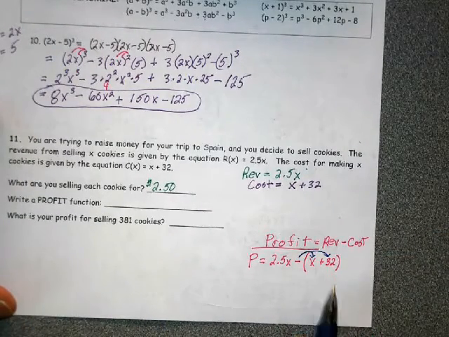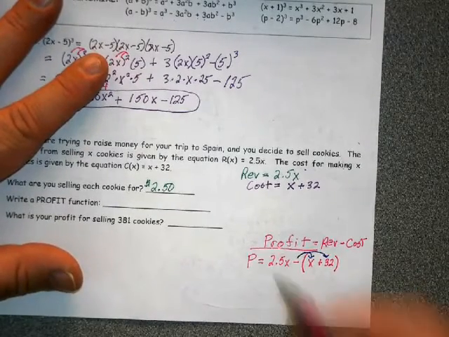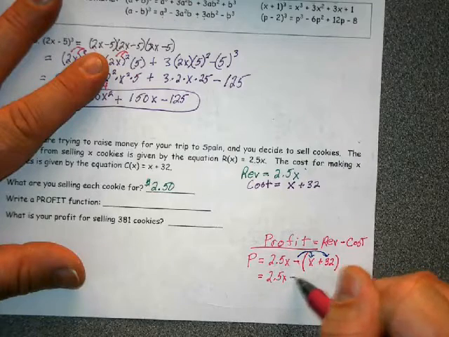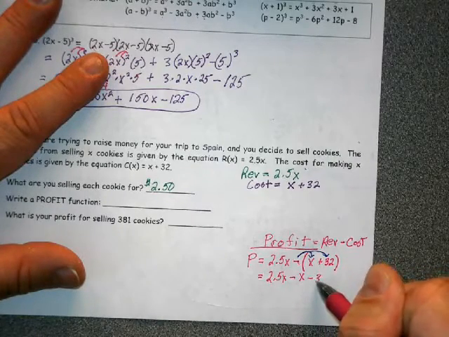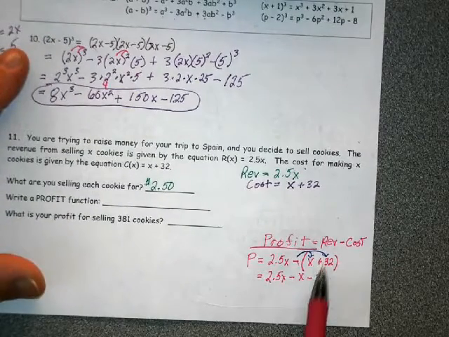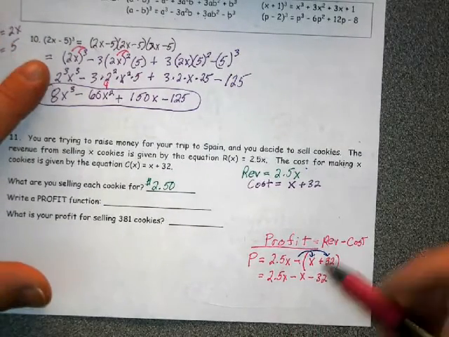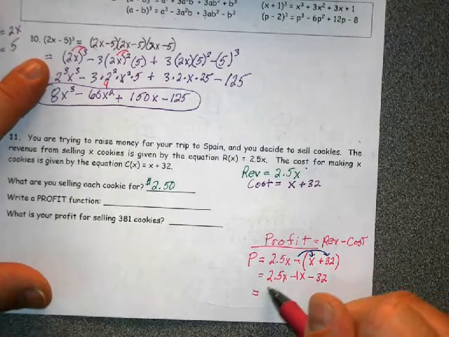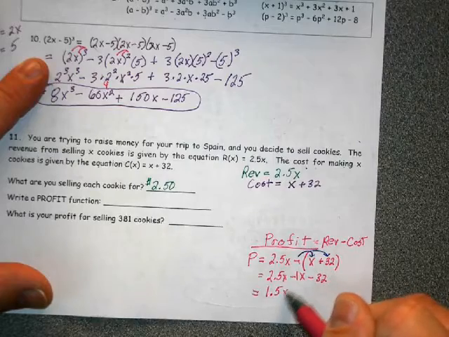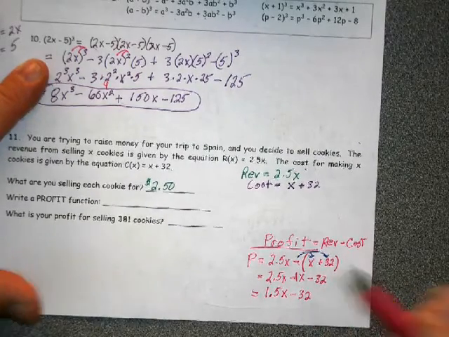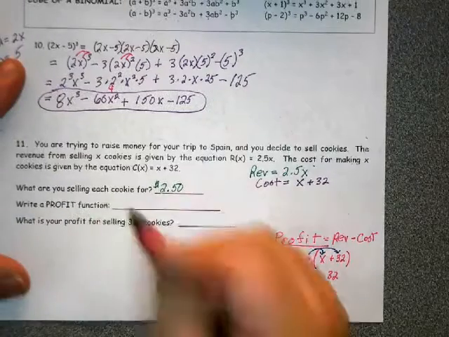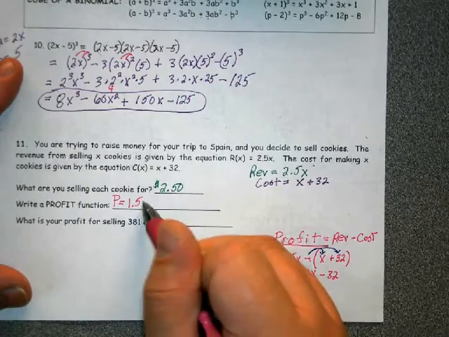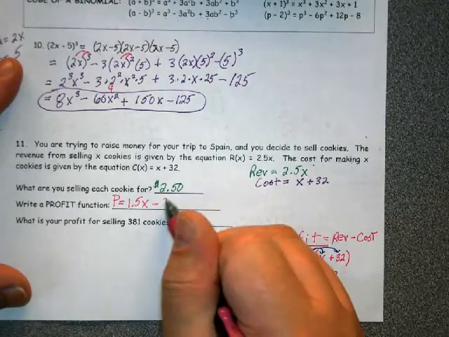Okay. So let's simplify this. 2.5x minus x minus 32. Okay. See how you're going to get the wrong number if you don't put parentheses there? Don't forget this is a 1x, right? So 2.5x minus a 1x, 1.5x minus 32. So that's our profit function. Profit is going to equal 1.5x minus 32. You got to be really careful with that.